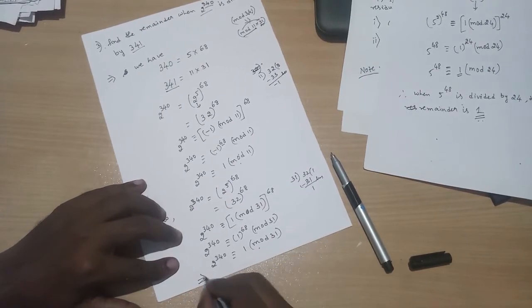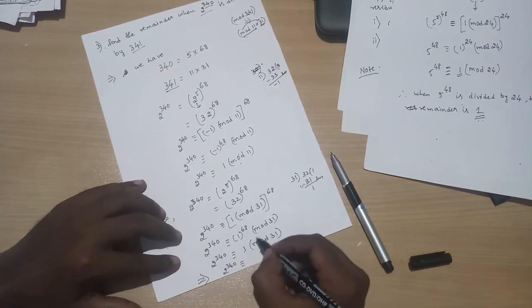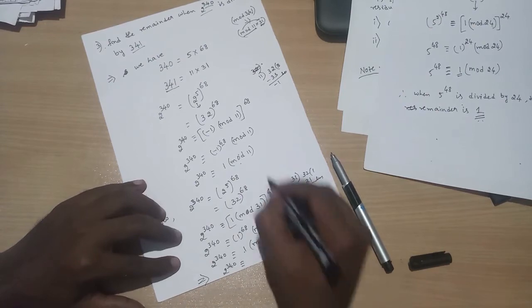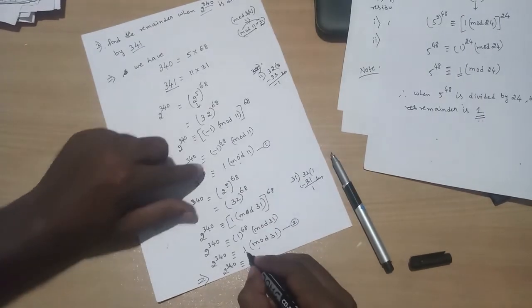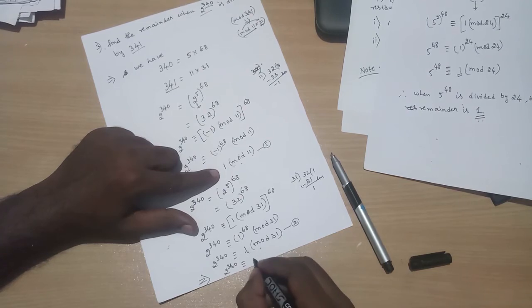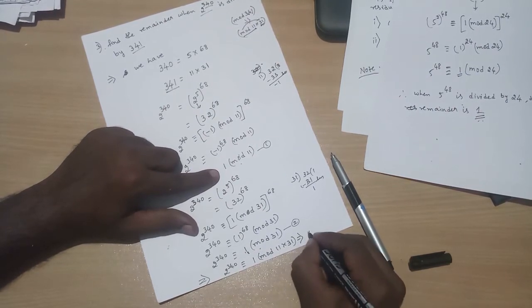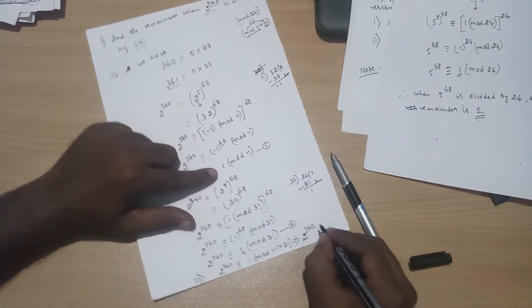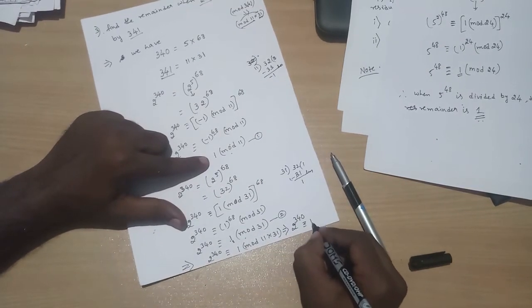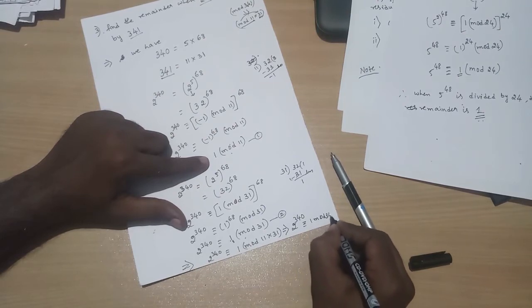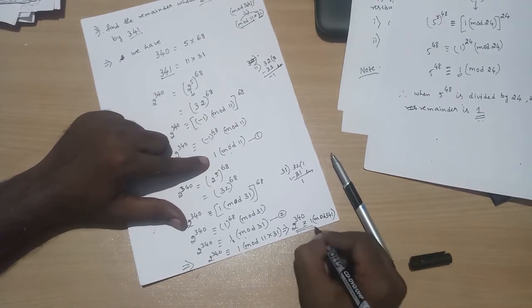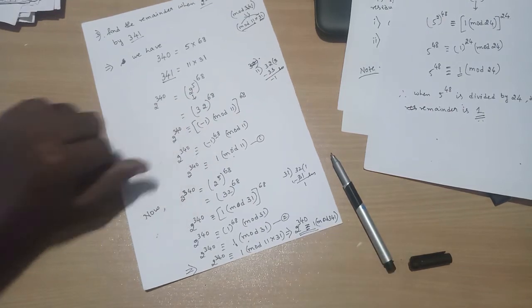So this implies that 2 to the power of 340 is congruent to, I will multiply equation 2 and equation 1 here. This can be written as 1 into 1, 1 only, mod 11 into 31. So 2 to the power of 340 is congruent to 1 mod 341. So remainder is 1.